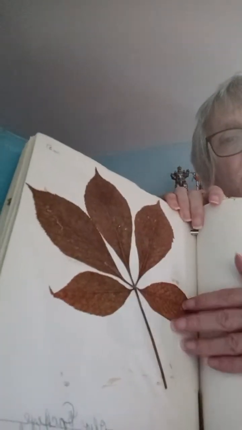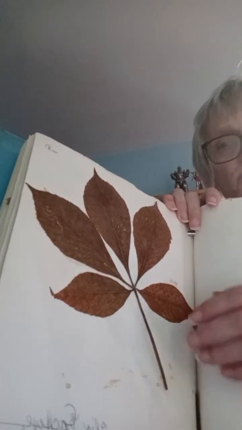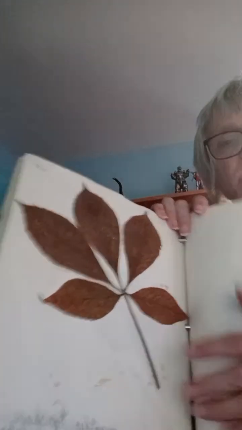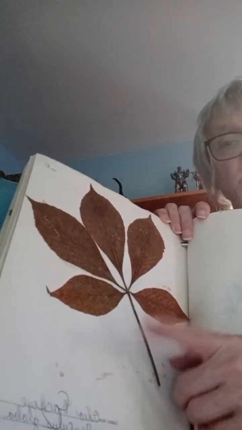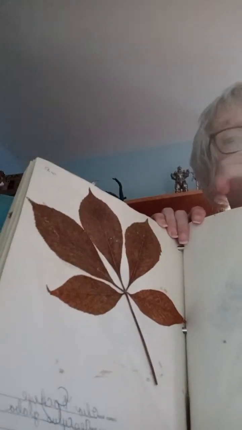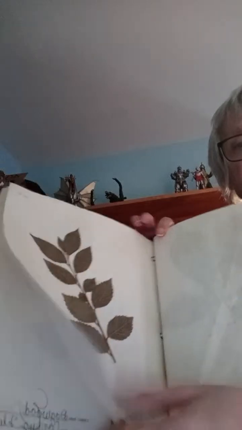This is gray birch. This is Ohio buckeye. Now, buckeyes are in the chestnut or horse chestnut family. Buckeyes are not edible. They're a nut, but you should not eat them. This is Chinese elm, another invasive.